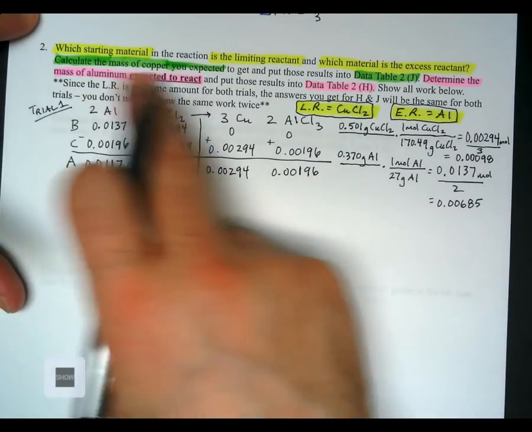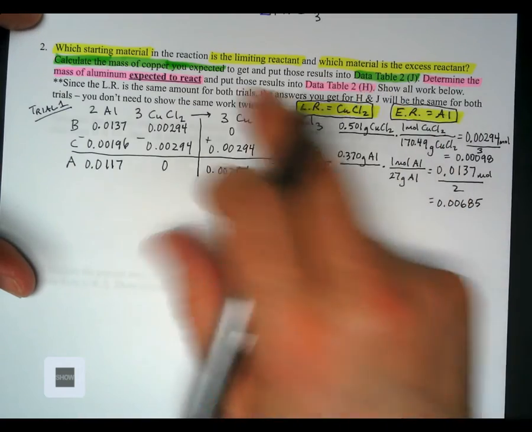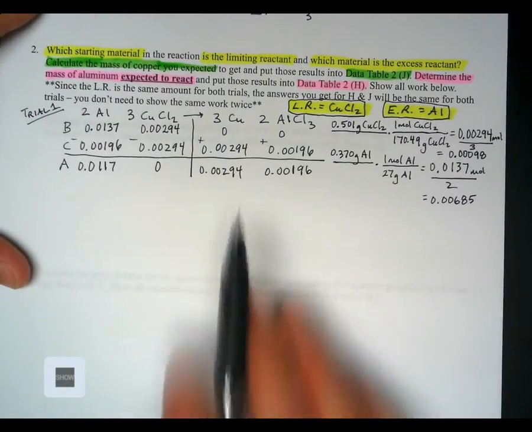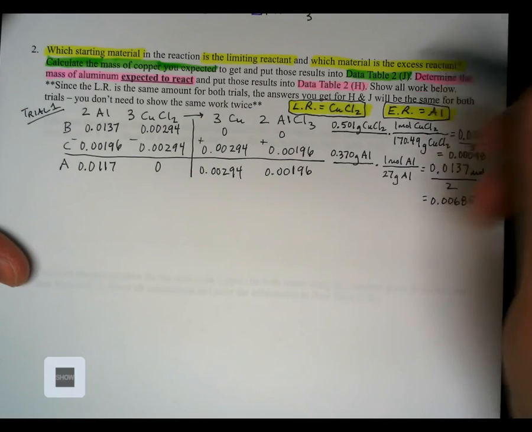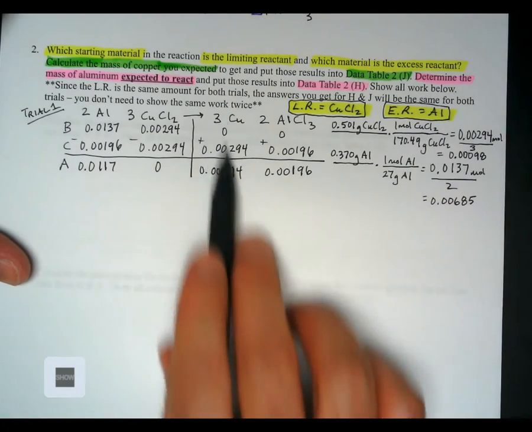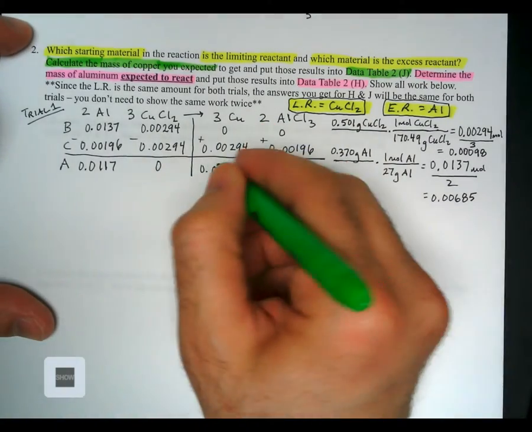Green, calculate the mass of copper you expected to get. So if we look at our BCA chart, where's the amount of copper that the math tells us should be there after the reaction is done? Good. The A row, because that's after, and then under the copper, right? So right here. But we know that everything in our BCA chart is in what label? Good. Moles, so we're going to turn it to grams.